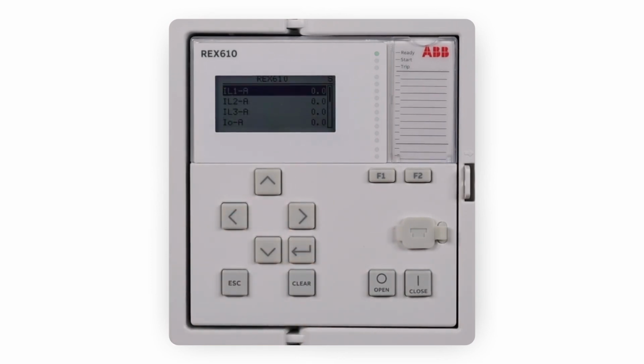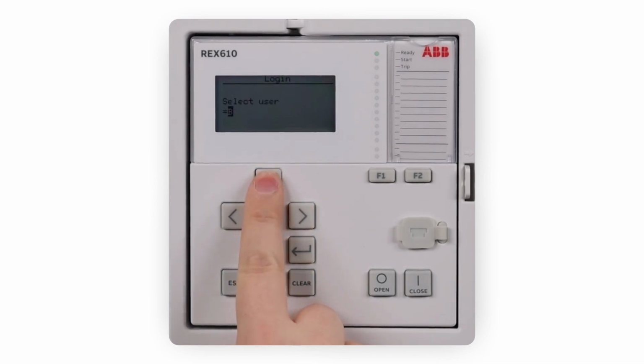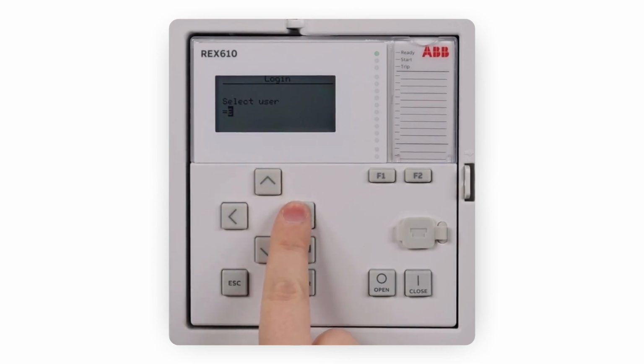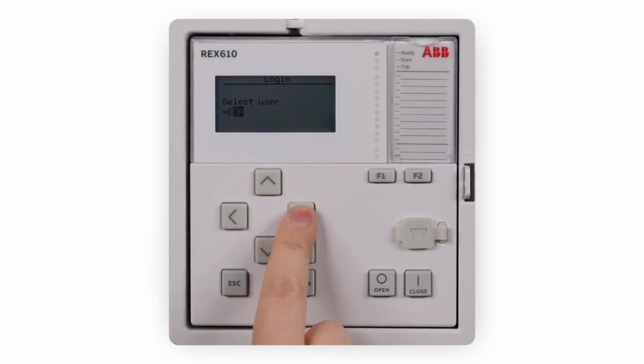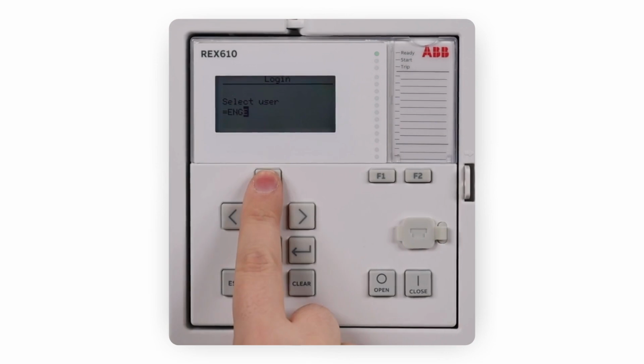To begin the login process, press Enter. Press up and down arrow keys to enter the username character by character. In this example, engineer user access level is used with the default password. Confirm the selection with the Enter key.